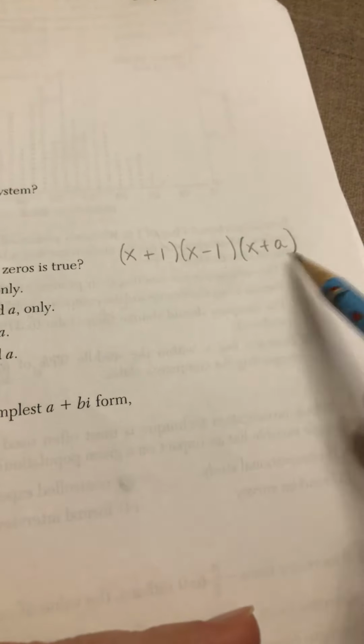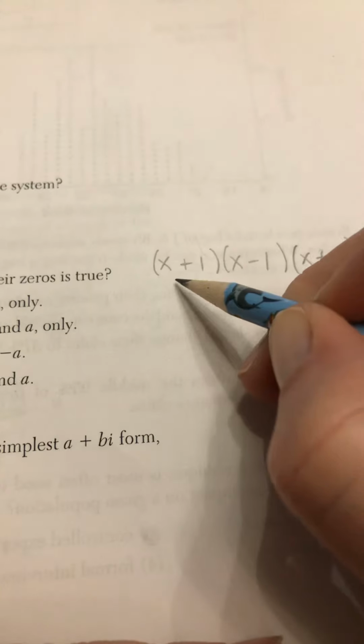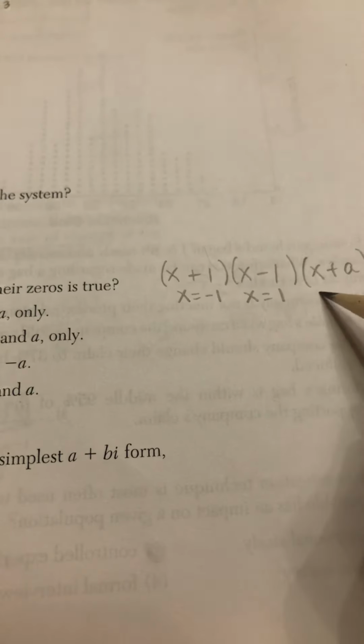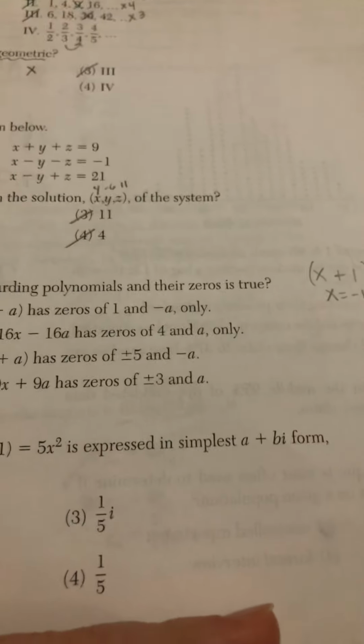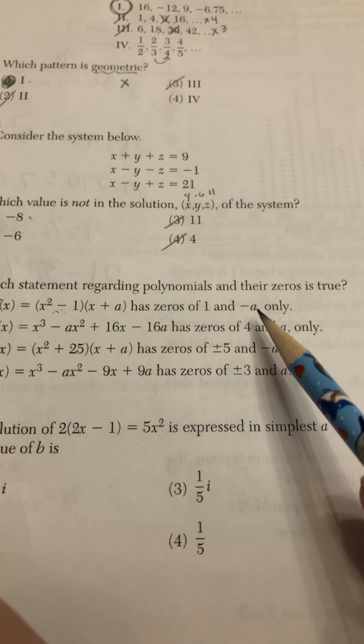That basically makes it so you cannot graph this in a calculator, okay, guys? So if I want to find their zeros, I would solve it. It's going to have a 0 at -1, at +1, and negative a. All right, so let's see what it says. It has zeros of 1 and negative a.